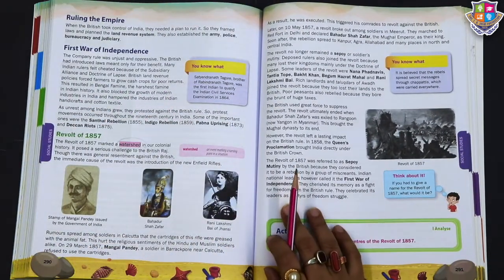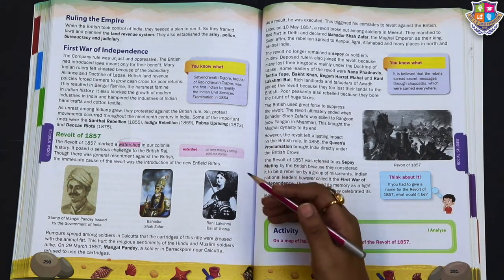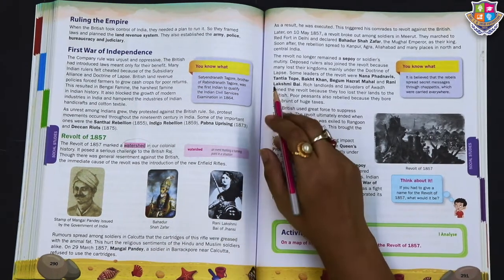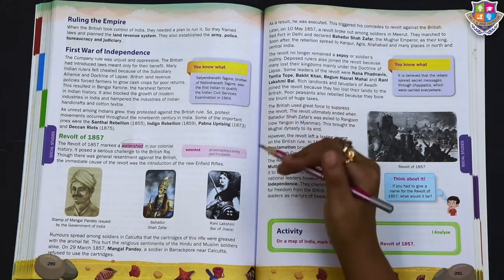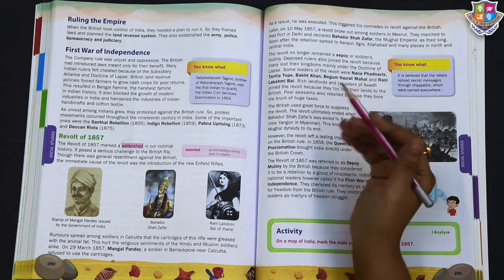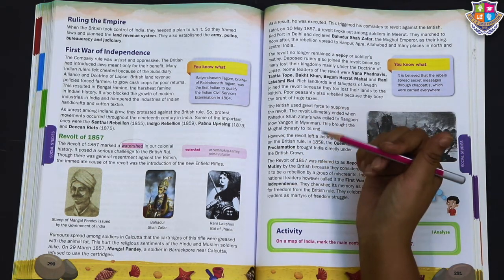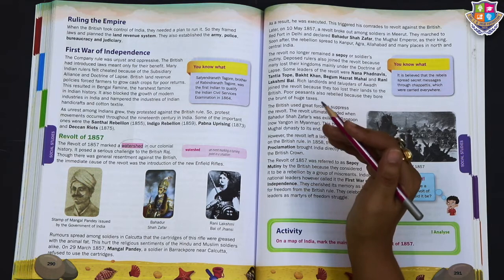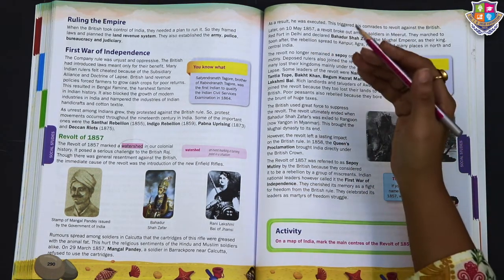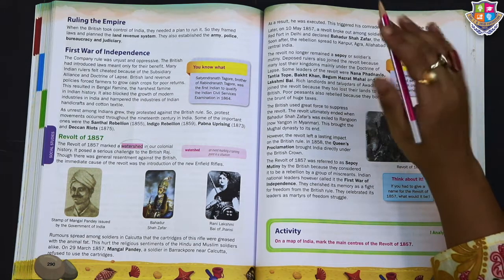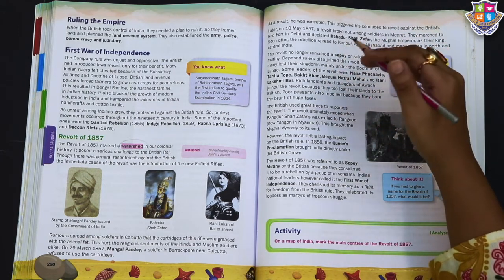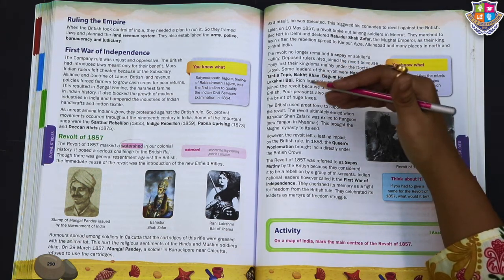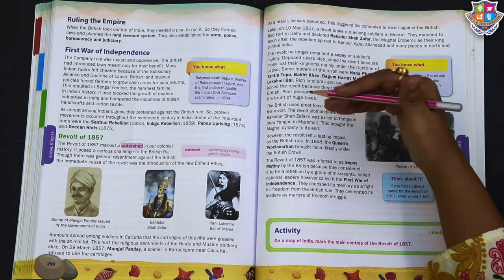So, how did the first revolt of 1857 take place? They declared Bahadur Shah Zafar as the Mughal emperor. Soon after, the rebellion spread to Kanpur, Agra, Allahabad and many places in North and Central India. Slowly the revolt no longer remained a sepoy or soldiers' mutiny. It became a combined revolt of the people. Everybody joined the revolt of 1857 in order to make India free from the British rule.